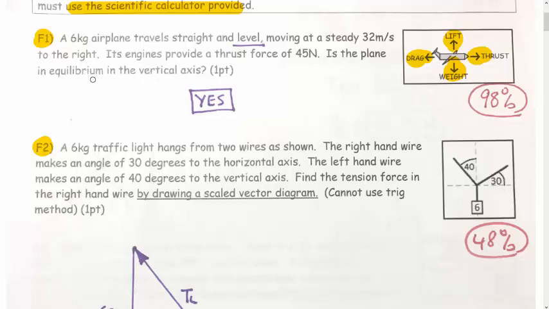So it says, is this plane in equilibrium in the vertical axis? The fact that I'm not accelerating upwards or downwards, the fact that I have a constant velocity upwards or downwards, which in this case is 0 meters per second upwards or downwards, means that I am in equilibrium. So the answer to that one is yes. If you just think about the named forces or the obvious forces, you can get misled with this. And so it's important to have a good diagram.